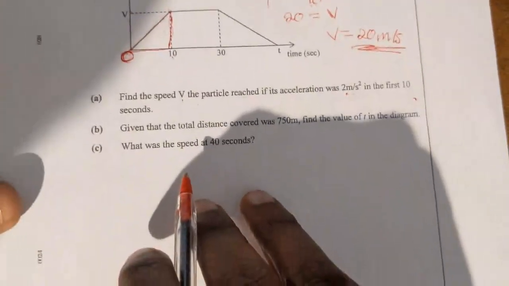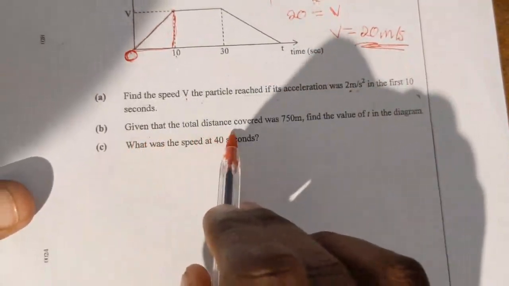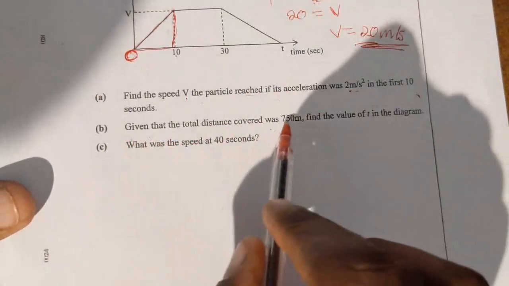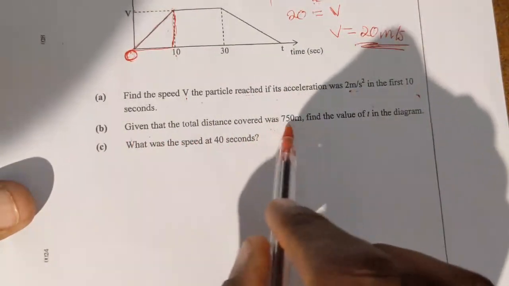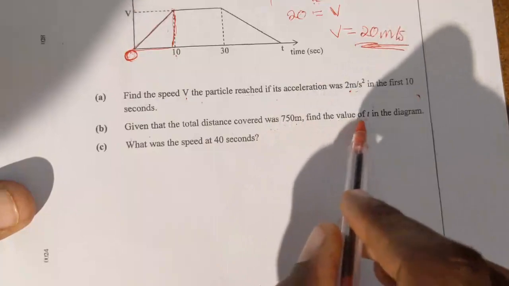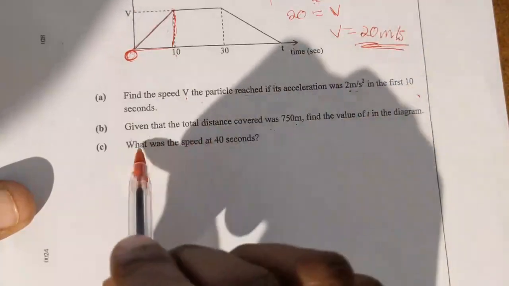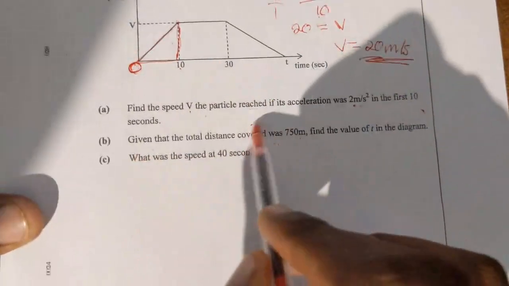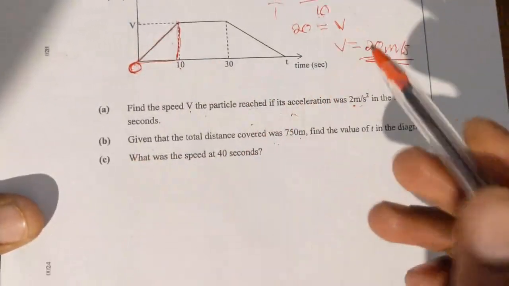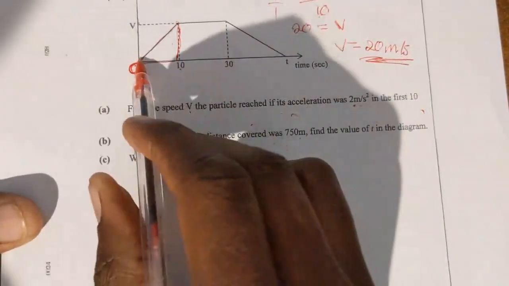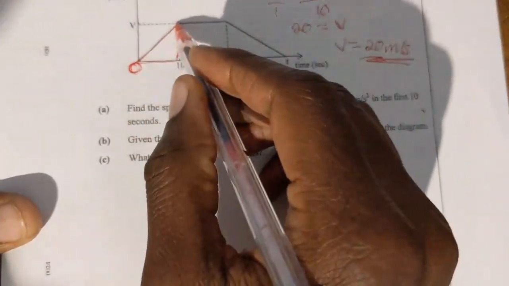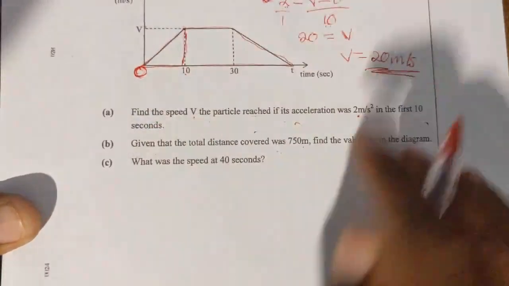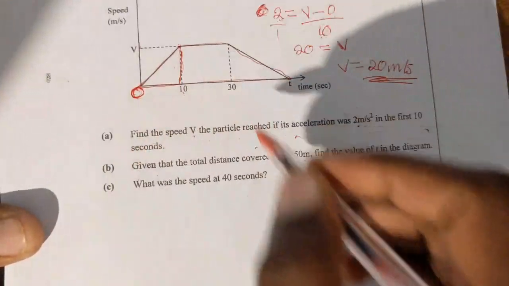So now they are saying that given that the total distance covered was 750 meters, find the value of t in the diagram below. So the total distance is 750. Then you should find the total distance of this graph, the whole graph, starting from here to here.